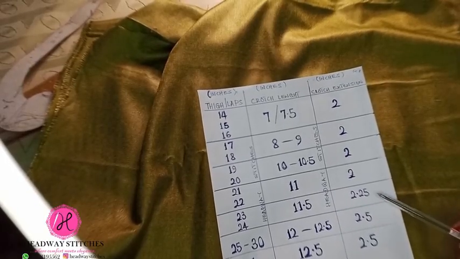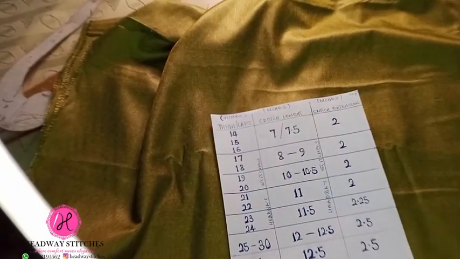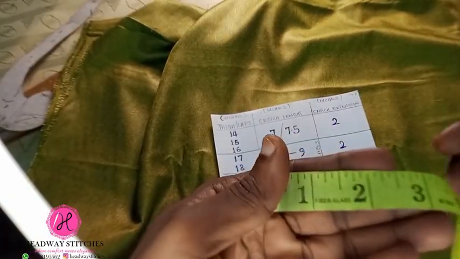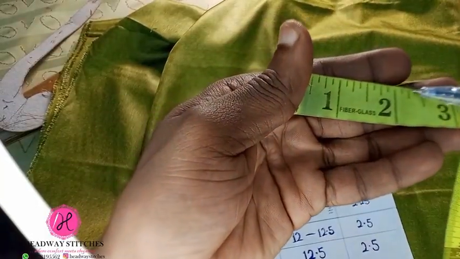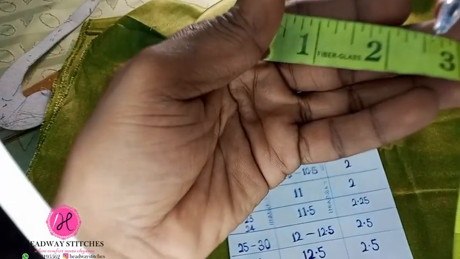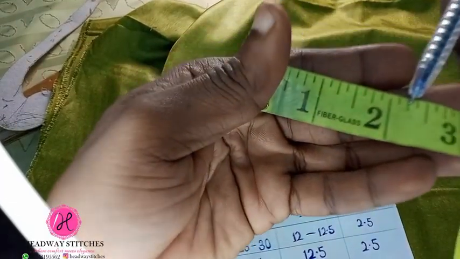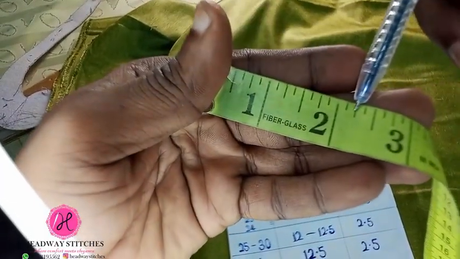That is 2.25. That is 2 quarter. So 2 quarter, you have this one on your disc. So here is 2 quarter. Here is 2, and then 2 quarter is here. This is your 2 quarter.